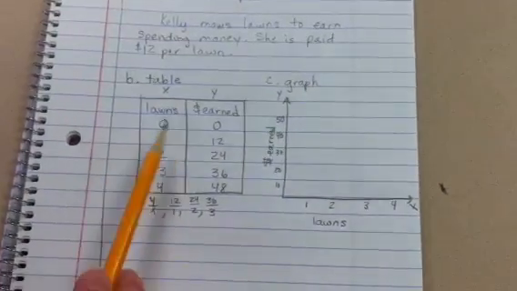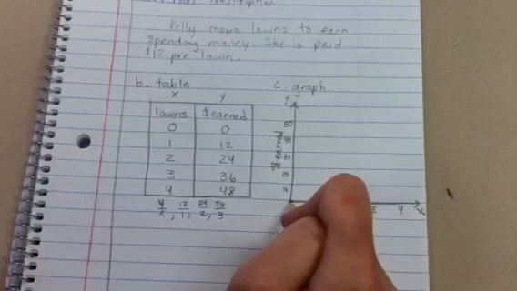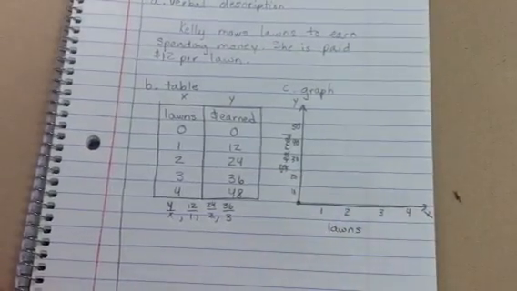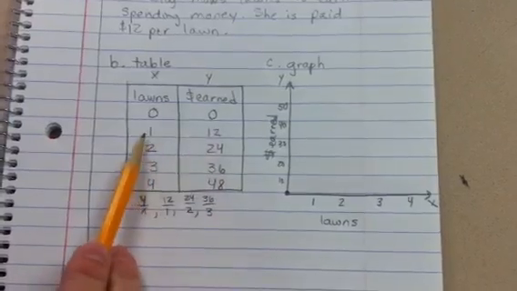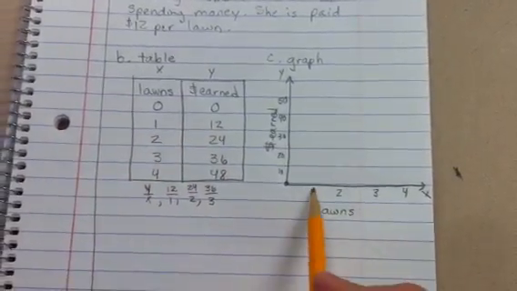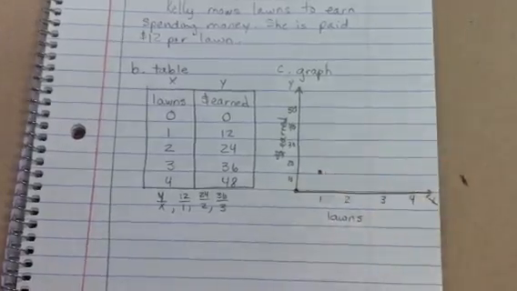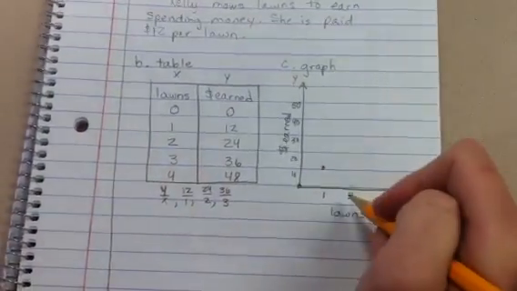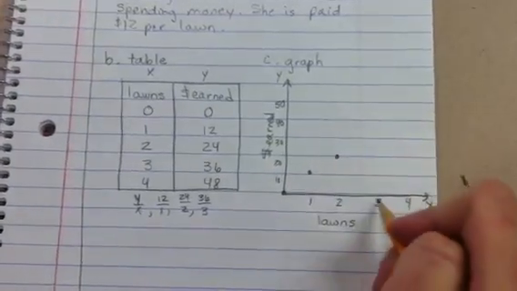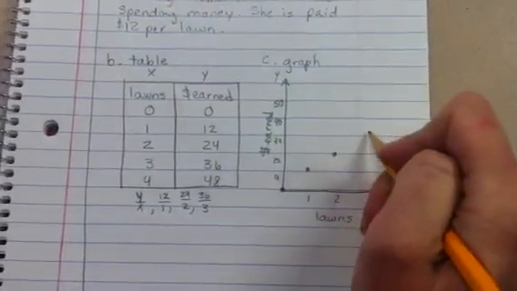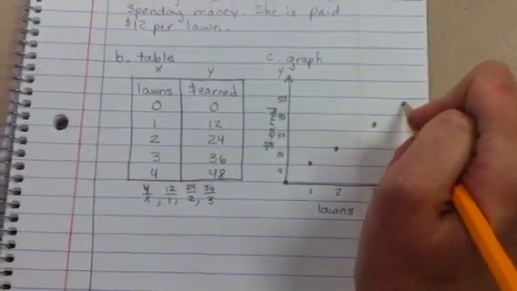Now I'm going to plot these points. These are all ordered pairs. We said if she doesn't mow any lawns, that's at 0 because she doesn't earn any money. 1 lawn would be 12, so my ordered pair is 1, 12. So 1, and I come over here and estimate about where I believe 12 would be. 2, 24, go ahead and just estimate it the best that you can. 3, 36, and 4, about 48.